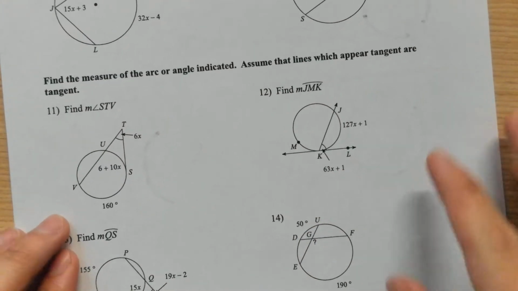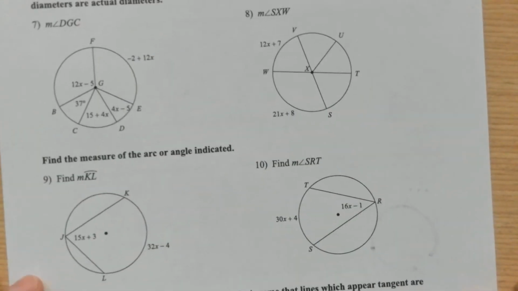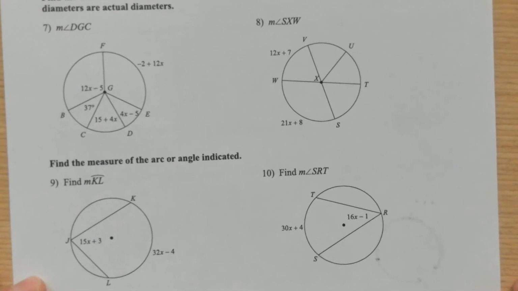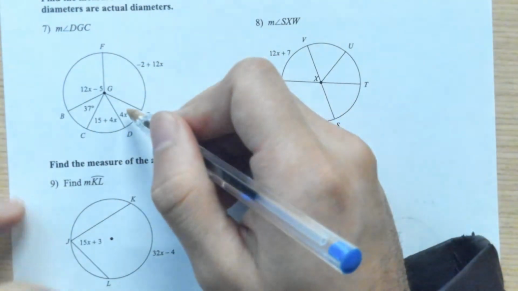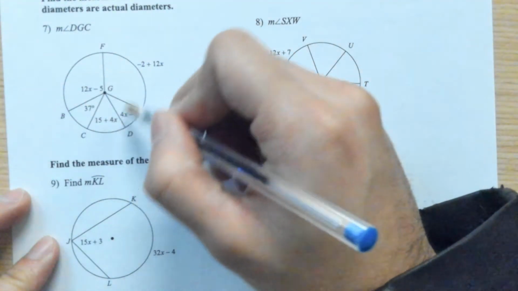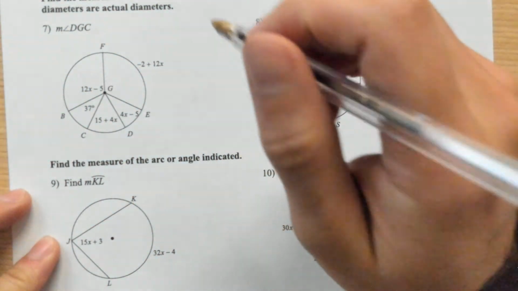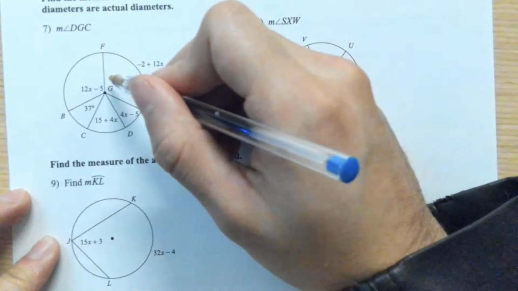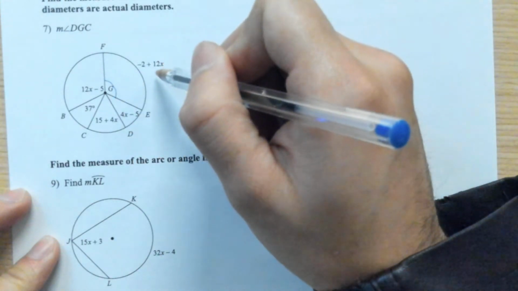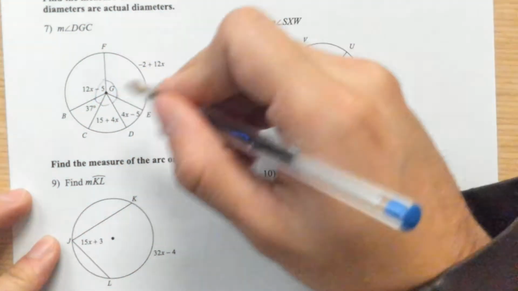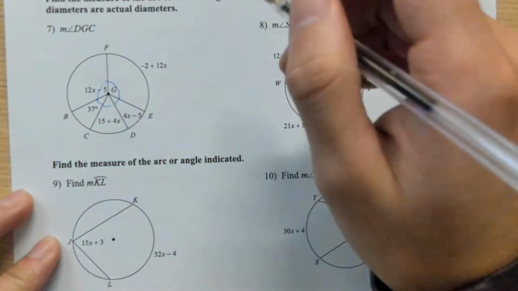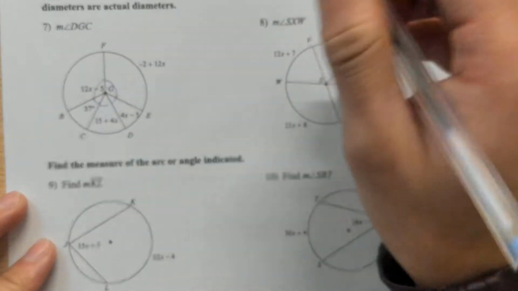Let's go to the back of the page. So right here I have problem 7. I'm just going to explain how to do it, but I'm not actually going to do it, maybe. But let's see. In here, all of these angles are central angles. Now, if you notice, all of the angles are given. I'm giving this angle, this one, this one, this. I'm giving all of the angles all the way around. So all of these angles together are supposed to add up to 360.